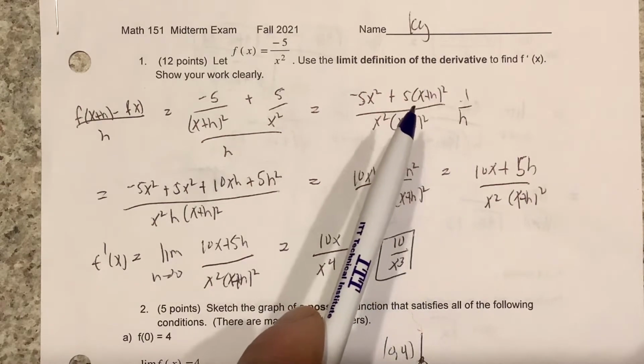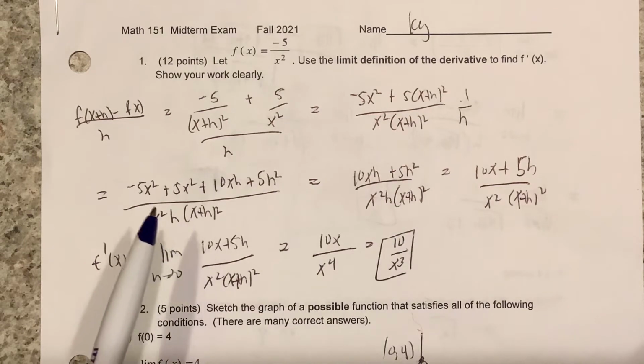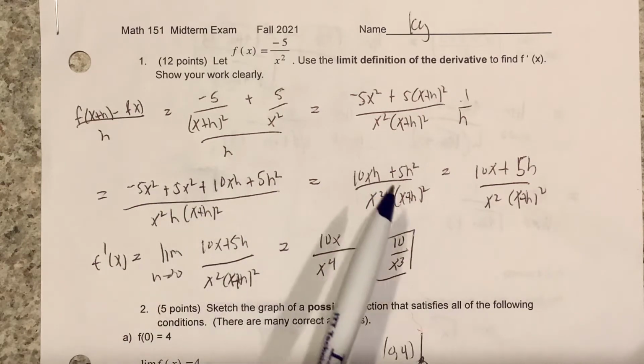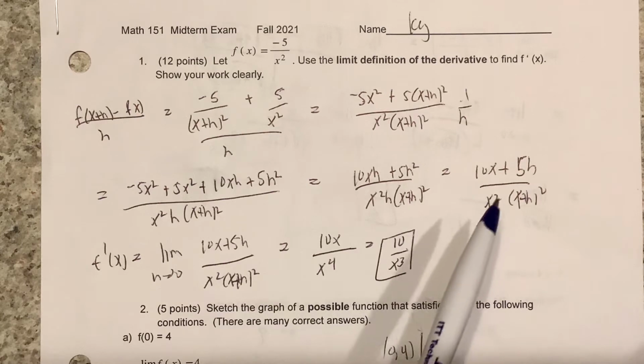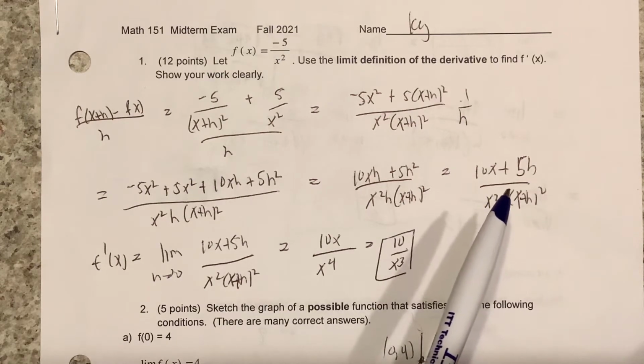Multiply this out carefully, right? Everything that doesn't have an h in it should cancel. The x squares cancel. So you have this, and then you cancel the h. Now, we're not done. This is not the derivative. This is the difference quotient, right? This is the slope of the secant line.